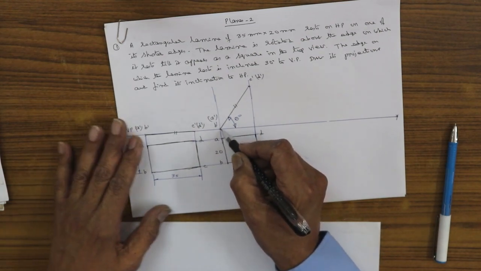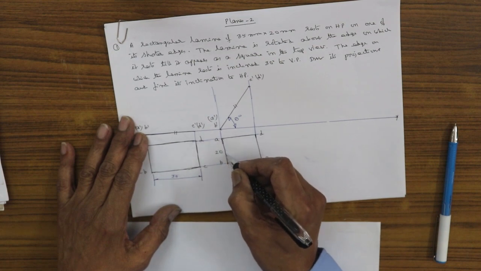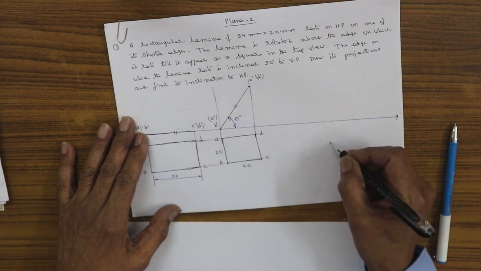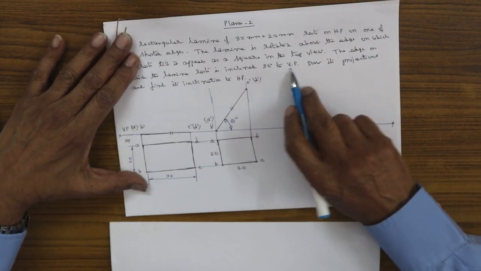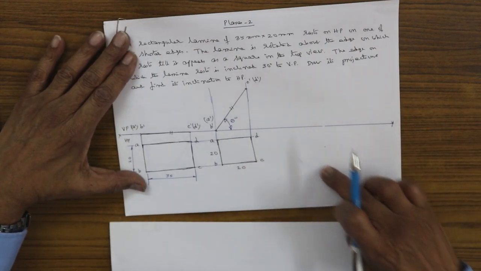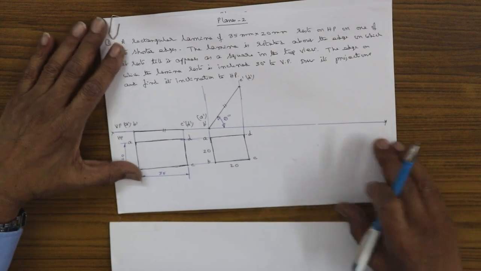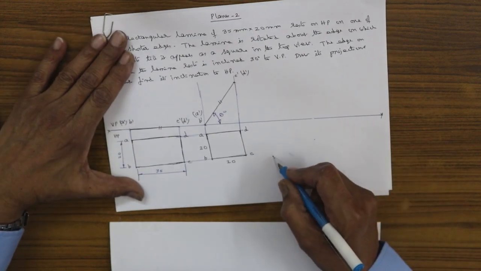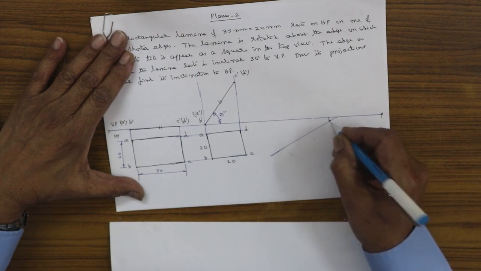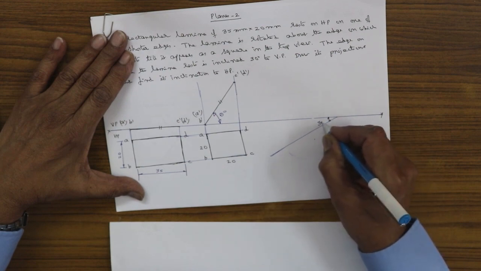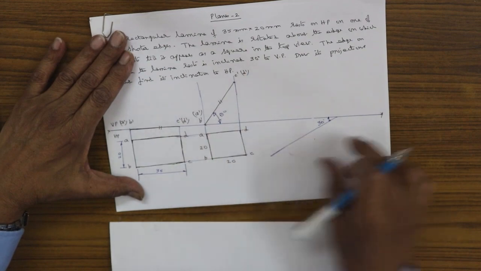It is standing on the side AB. AB is a 20 mm side. This is inclined to VP as per the problem, 30 degrees to VP. That could be rightward or leftward. You can draw here rightward or leftward. I'll draw here a 30 degree line. This is reproduced AB.